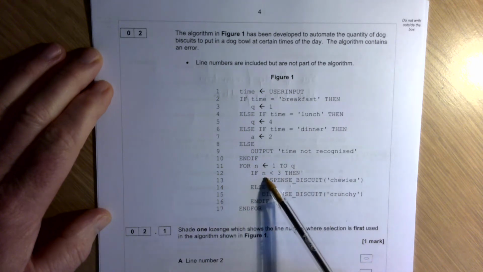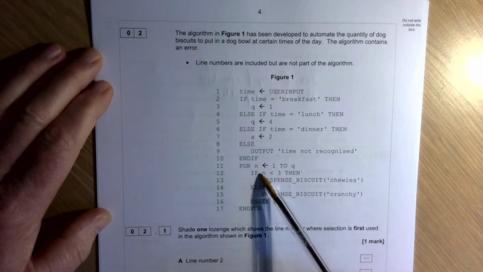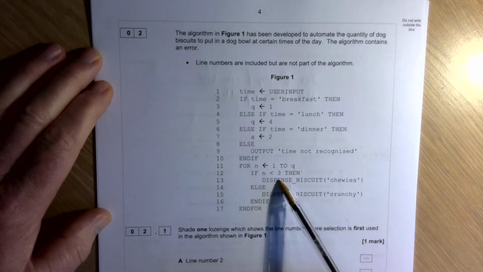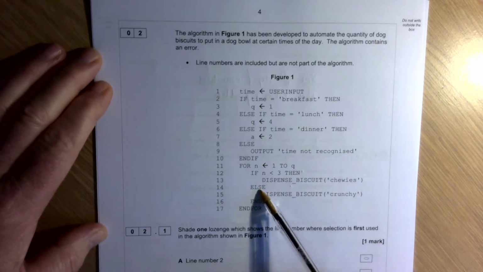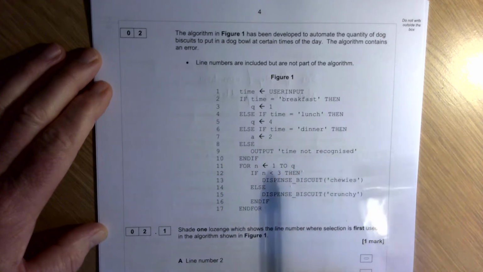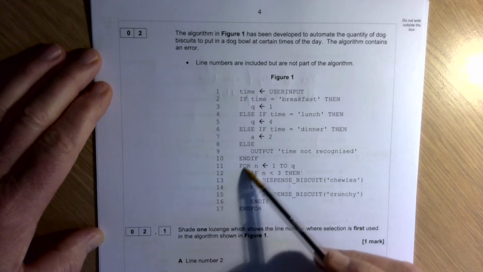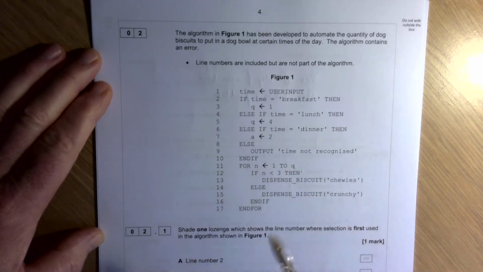If n, the number that's climbing each time, is less than 3, so that'll be the first 2 times when n is 1, then n is 2, then we'll dispense a chewy. If it's not less than 3, so it's 3, 4, 5, 6, whatever, then we dispense a crunchy. And we just go round and round and round until we reach the end value, which is q.